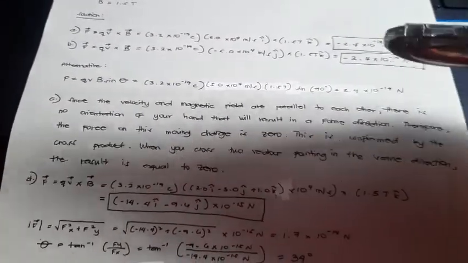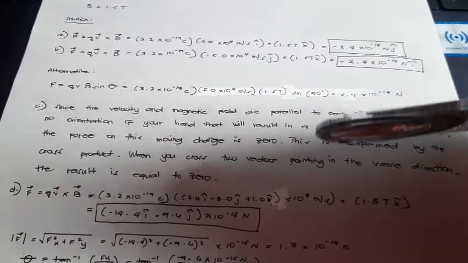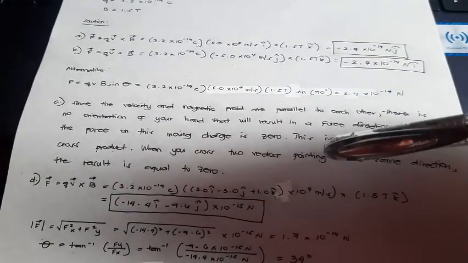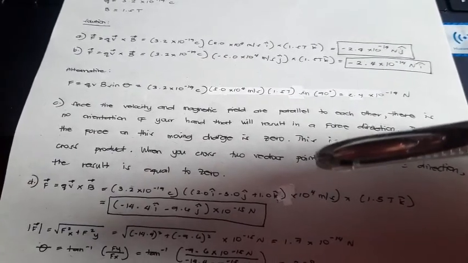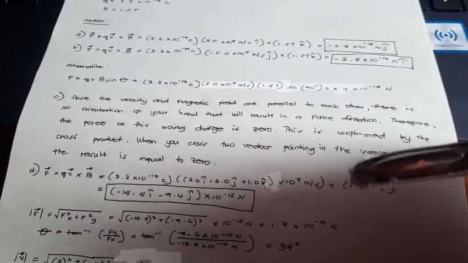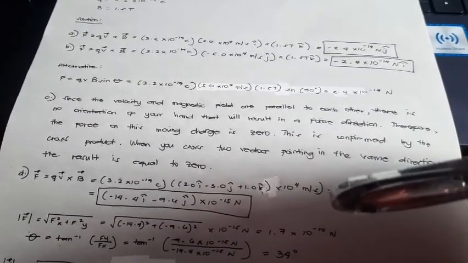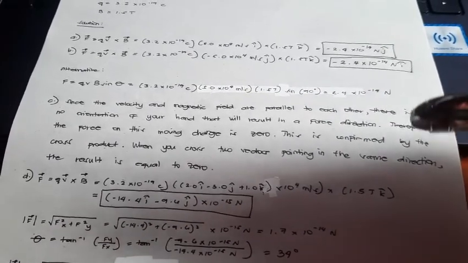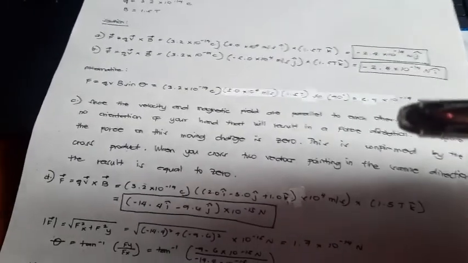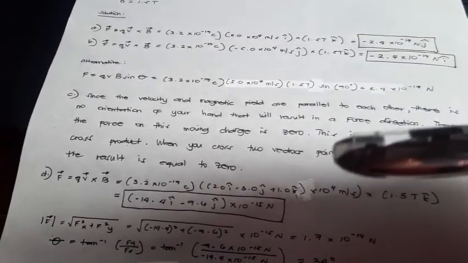So since the velocity and magnetic field are parallel to each other, there is no orientation of your hand that will result in a force direction. Therefore, the force on this moving charge is 0. This is confirmed by the cross product. Sorry kayo sa saba. So when you cross two vectors pointing in the same direction, the result is equal to 0.